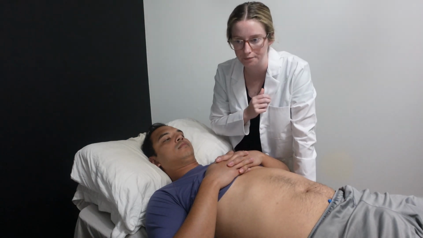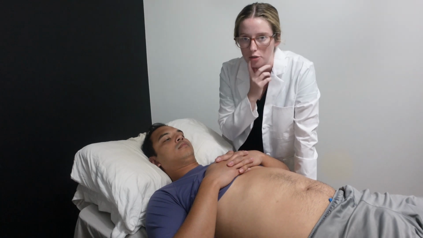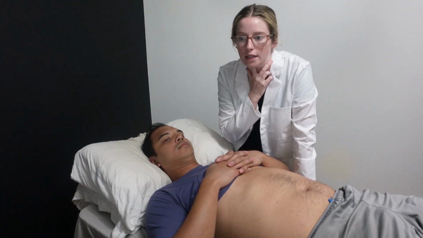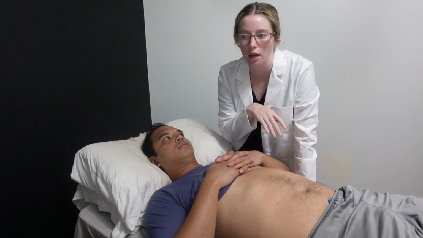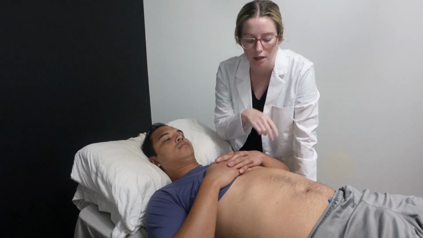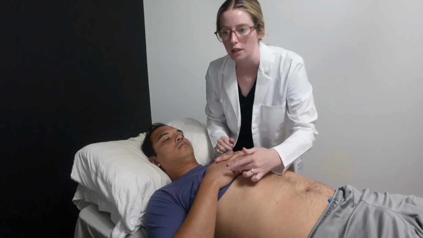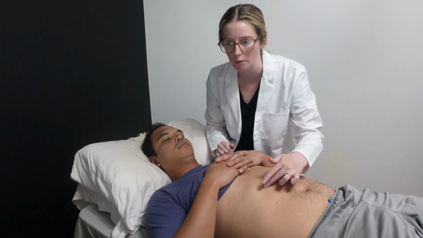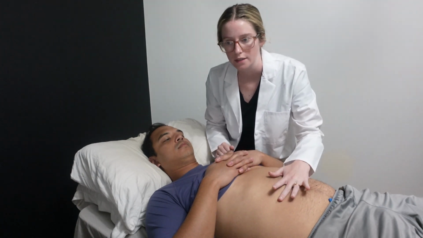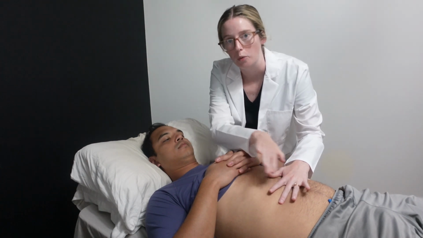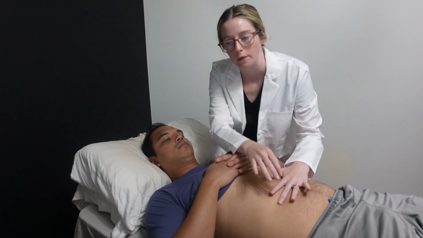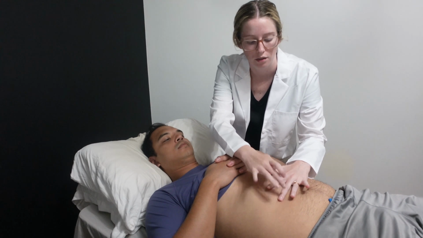Next, I'm going to percuss the liver for location and size. So I'm going to start midclavicular line right above the umbilicus, and I'm just going to percuss upward until it changes from that tympanic to dull.